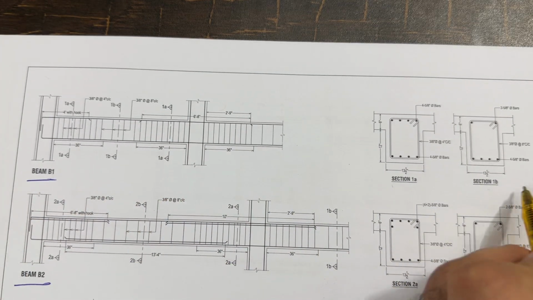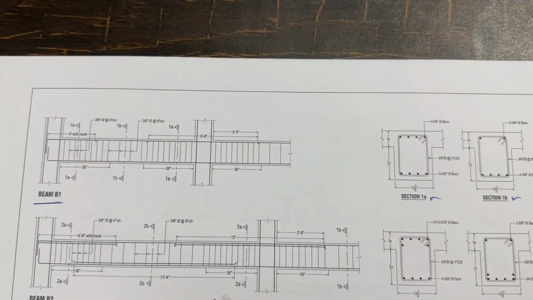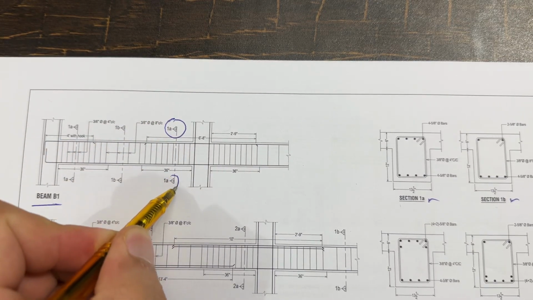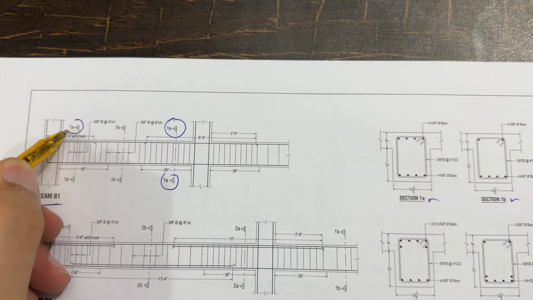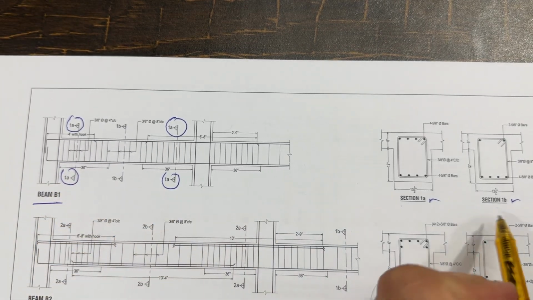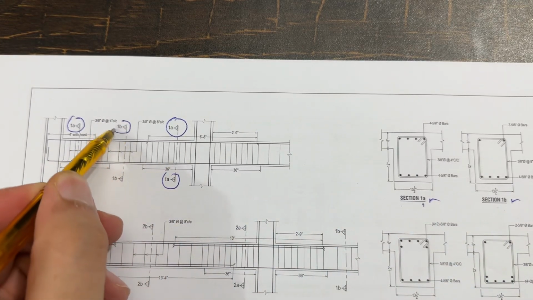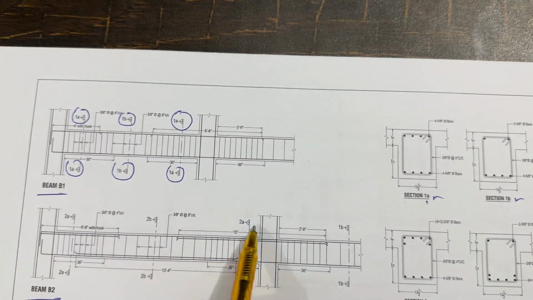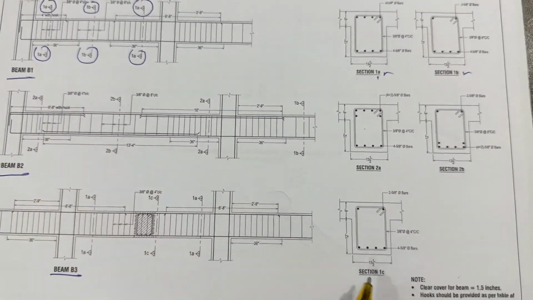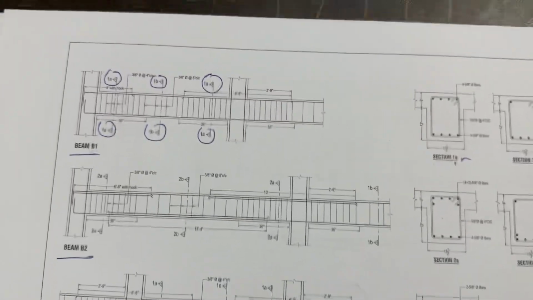We have two sections, one and this is the other one, because here we have 1A and 1A. Near its support we have this section especially for this 1A, and 1B especially for this one, 1B and 1B. Same, you can see here these two sections we have for this beam, and this is one section, especially for this one, because we only have one section, not at the middle.